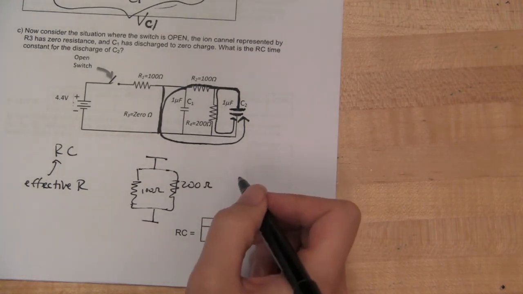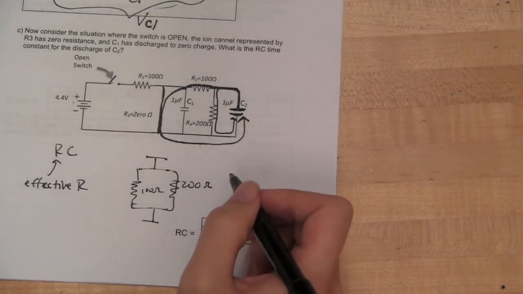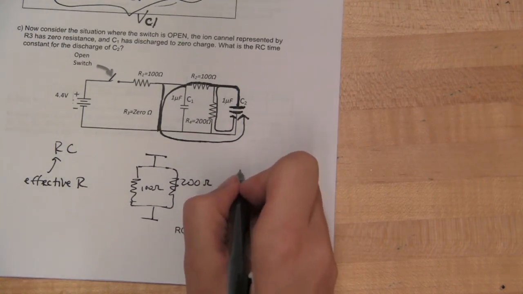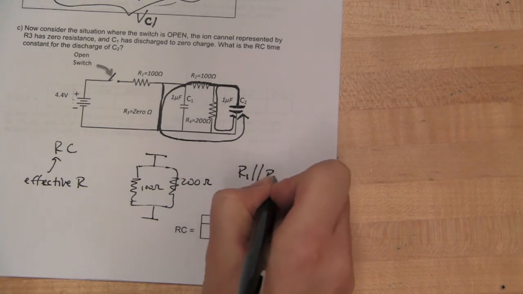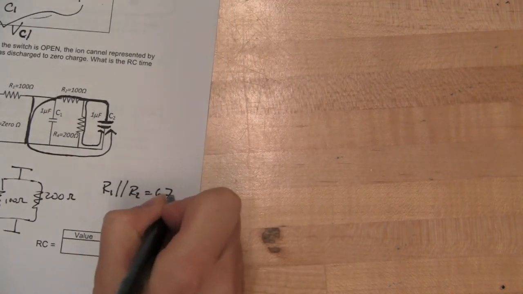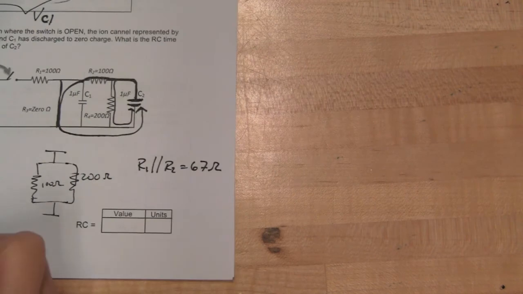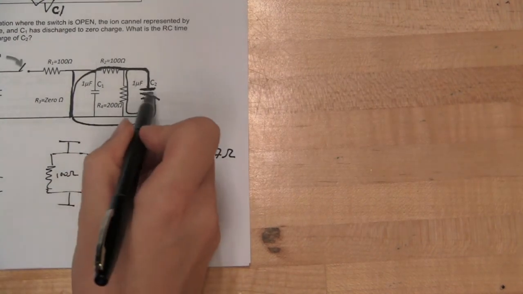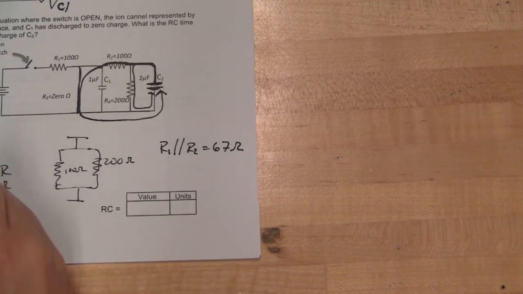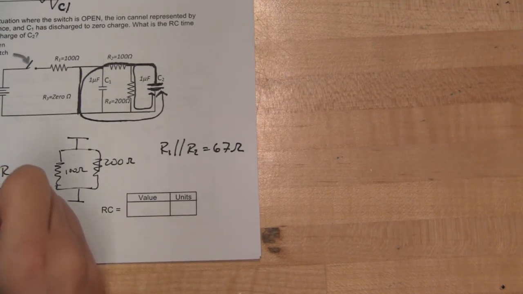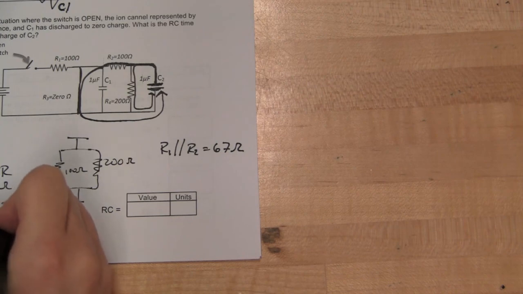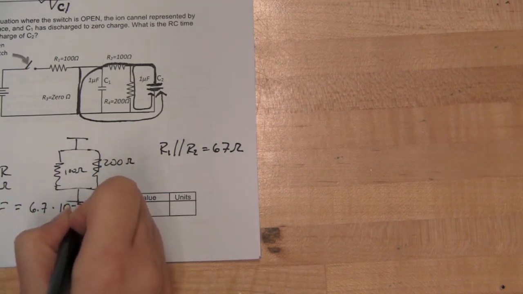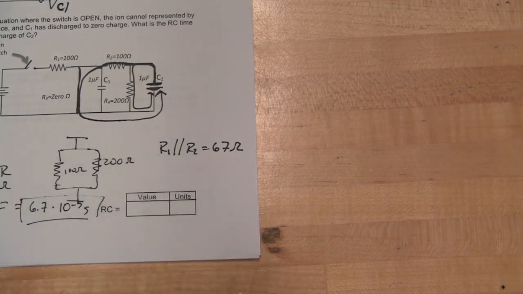So 100 ohms and 200 ohms in parallel give a resistance of 67 ohms. And so this effective R is equal to 67 ohms, and the capacitance was 1 microfarad. So 67 ohms times 1 microfarad is 6.7 times 10 to the minus 5 seconds, and that's the time constant.